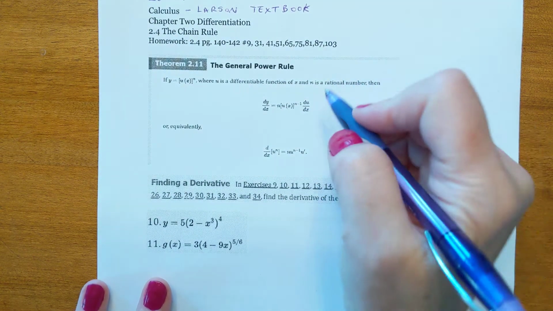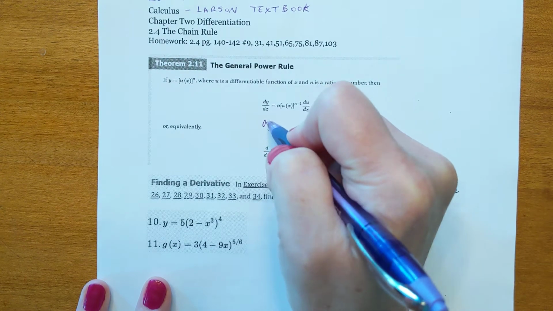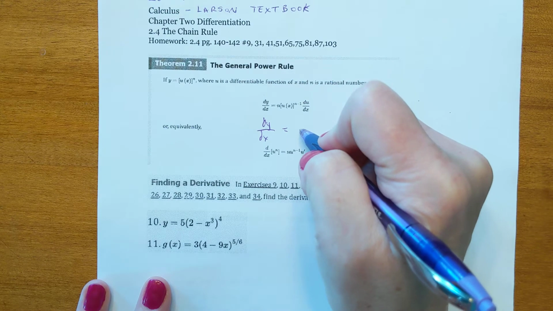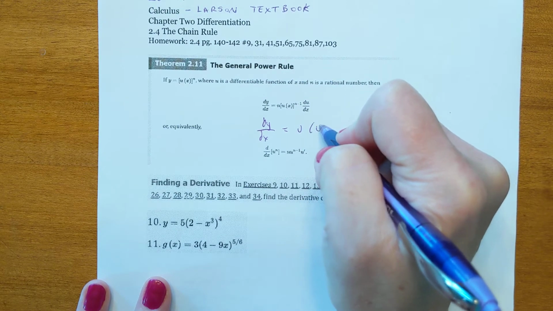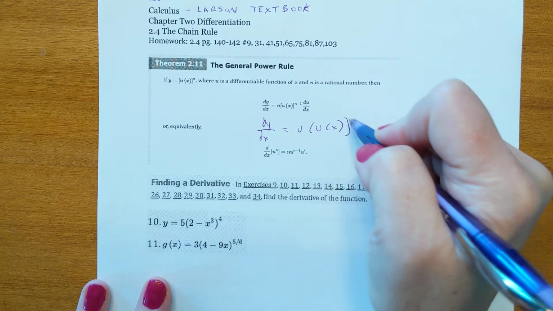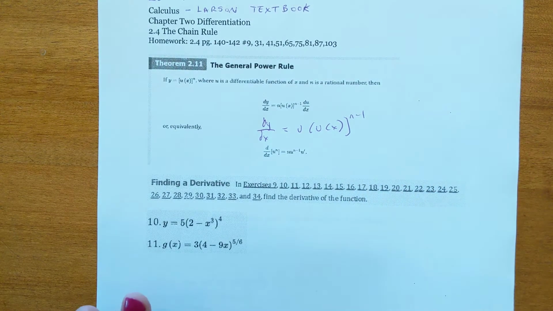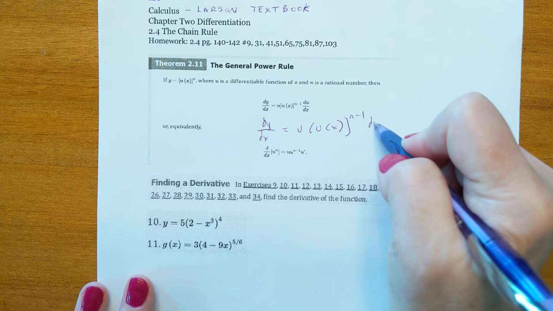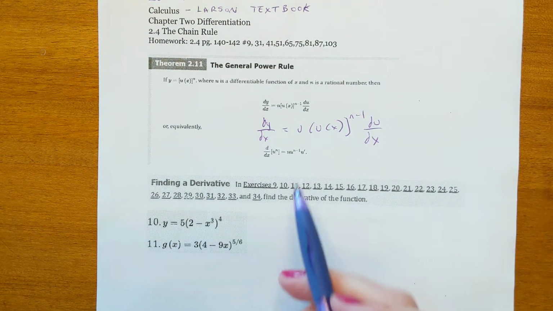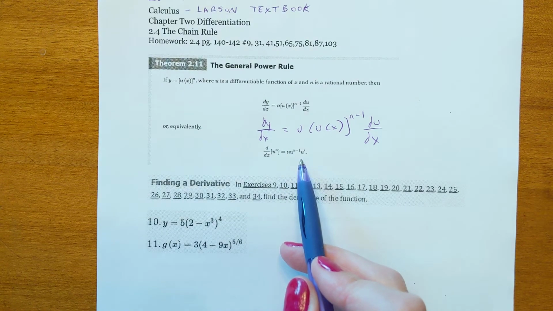The general rule is the derivative dy over dx is equal to u of x, all of that to the n minus 1 times du over dx. Yeah, I know that helps you a lot. Oh, and this one down here generalizes it to just what I'm going to do.